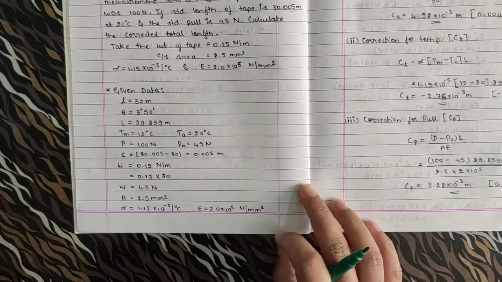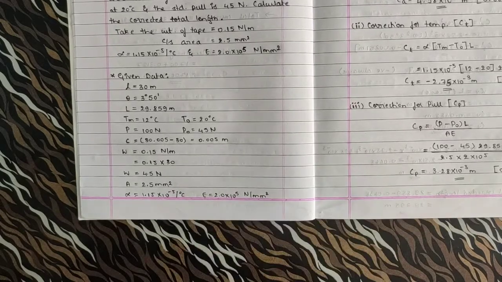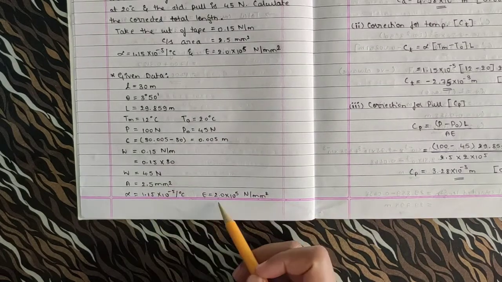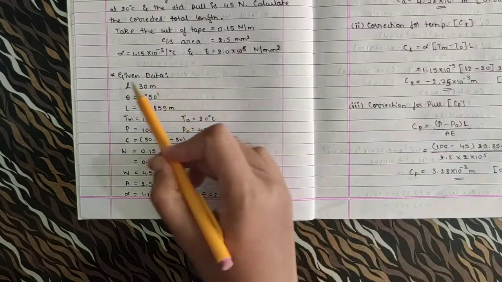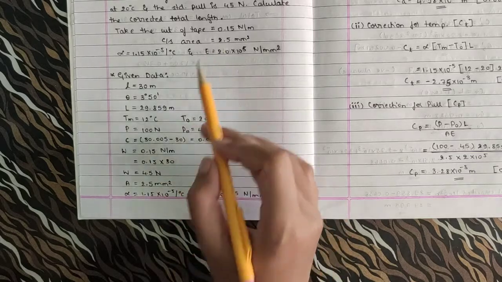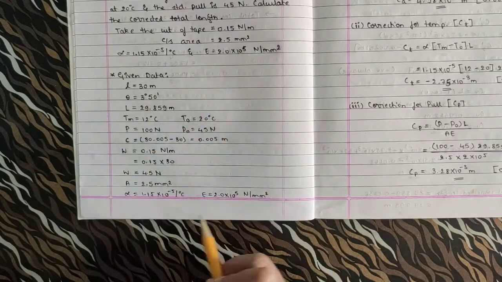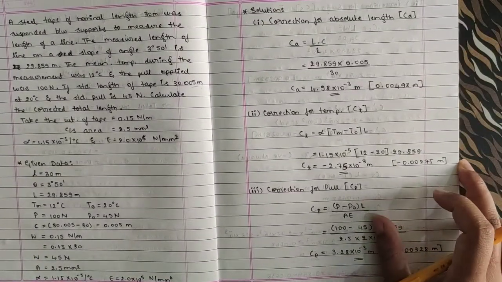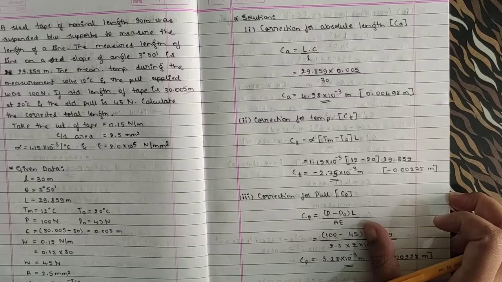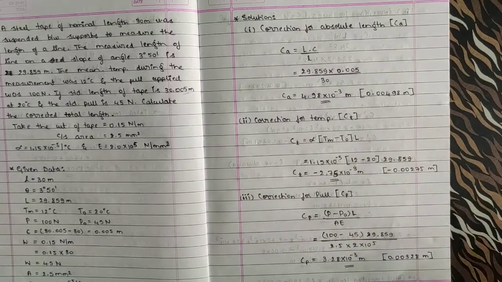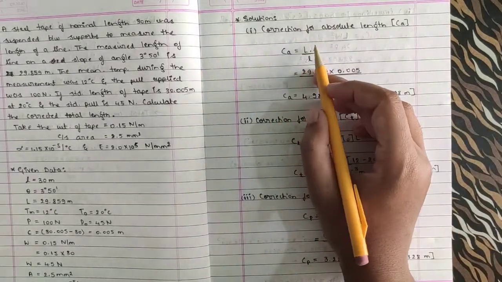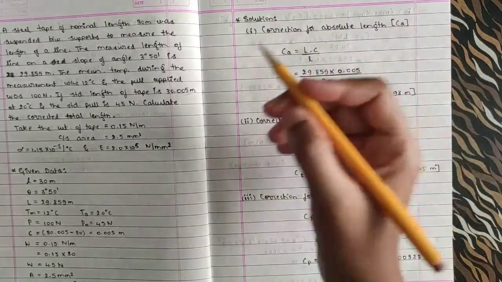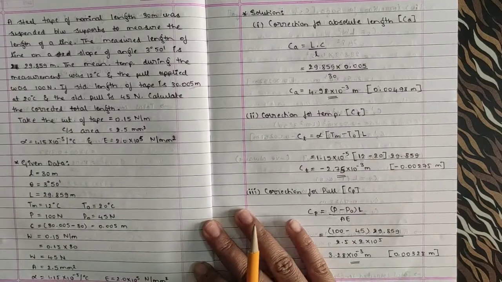Then the area is given directly, the cross-sectional area, that is 2.5 mm square, and alpha is given, E is also given. So with all this given data, we have found out the weight, and we know all the given data, isn't it? Now using that, it is very easy and simple to calculate the corrections for the tape. So now coming to the first correction, that is correction for absolute length. Using this given data, you can find out the correction for absolute length.